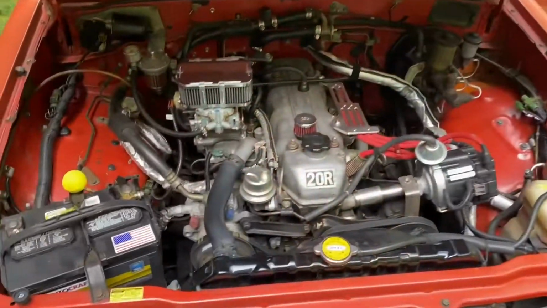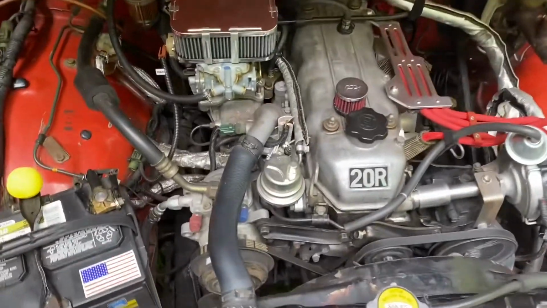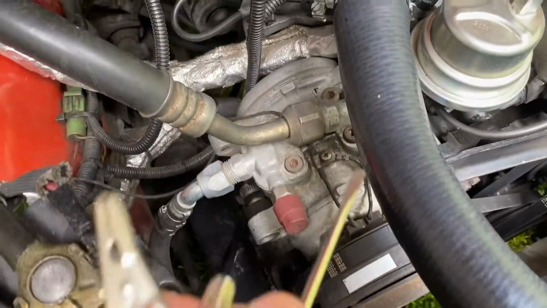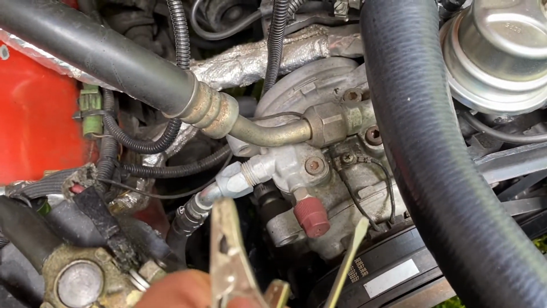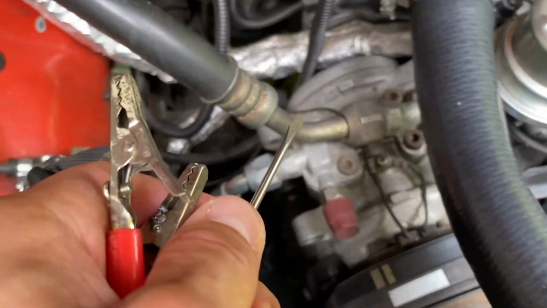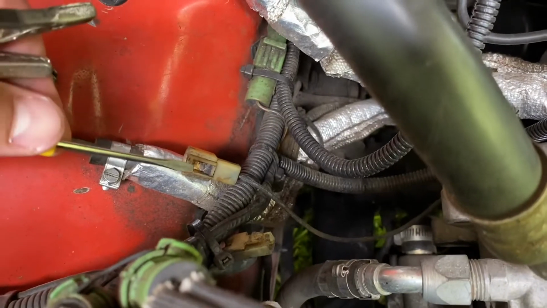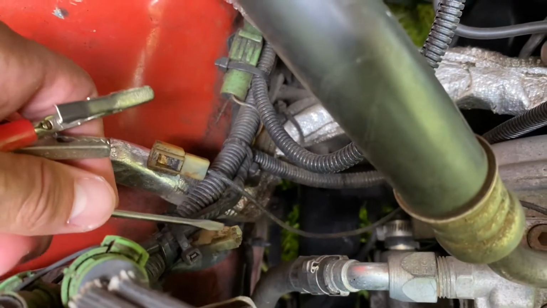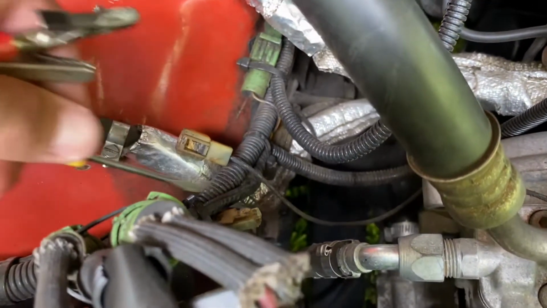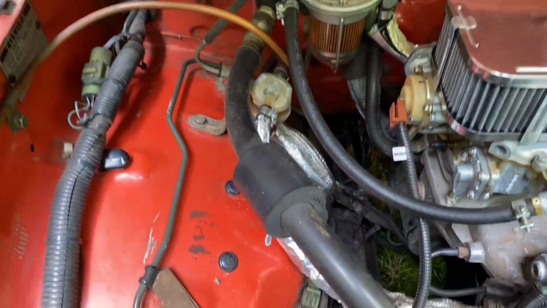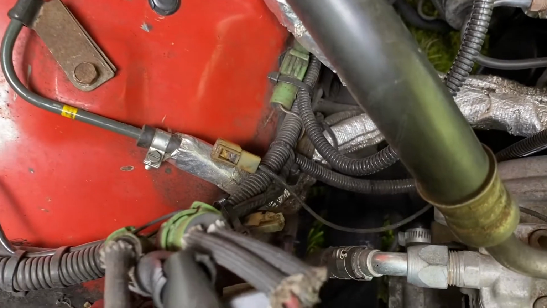All right, so the first thing that we wanted to do was find out if the air conditioning compressor was getting power. And this is the air conditioning compressor right here. And you can see these wires coming off of it. And this wire right here comes around and comes into this little plug, which we pulled apart. Now this wire goes back into this conduit and goes into the cab, and then that's what operates the switch that turns it on and off.